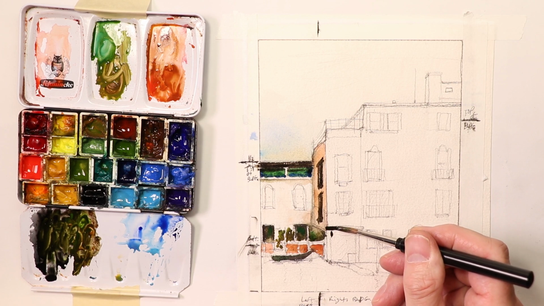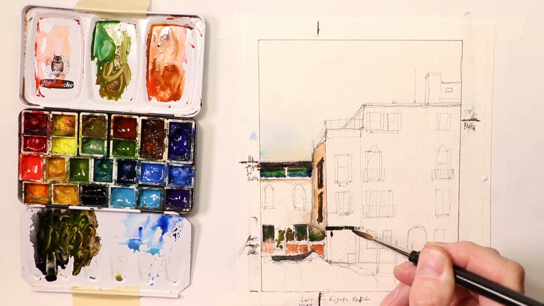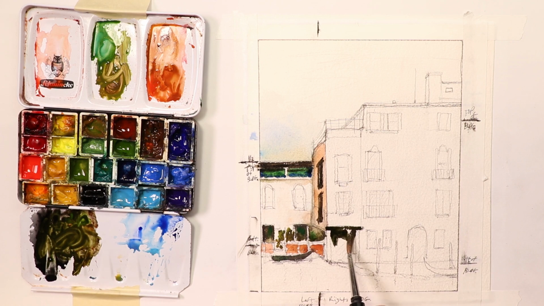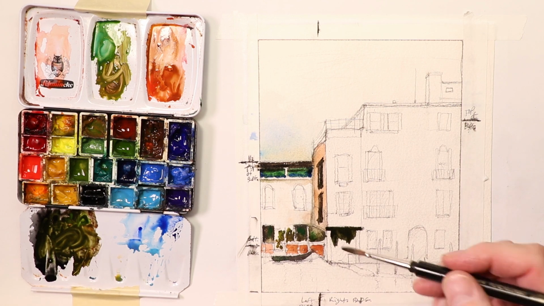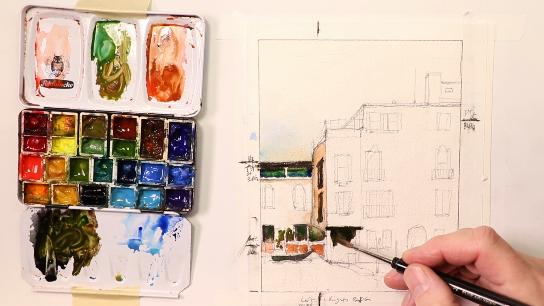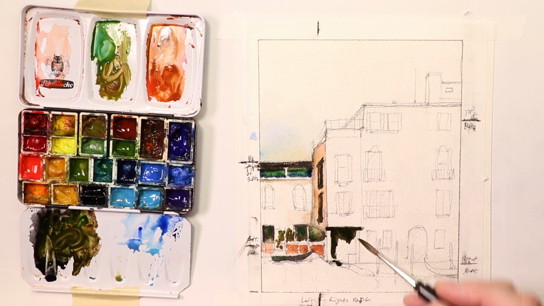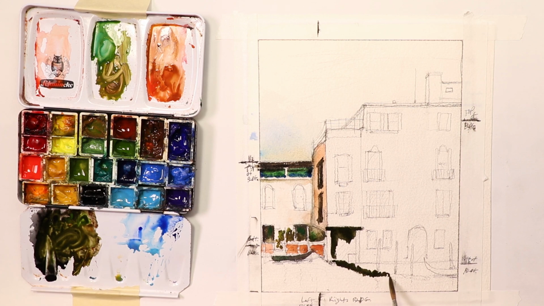So let me just go across like this. Like that. Touch of water. Again, a lot of darks here. There's dark here. Stones. There's a dock here, maybe some rocks and stones.